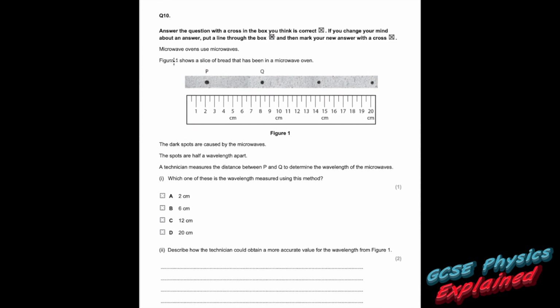Question 10. Microwave ovens use microwaves. Figure 1 shows a slice of bread that has been in a microwave oven. Right, it must be from the side. The dark spots are caused by the microwaves. The spots are half a wavelength apart. A technician measures the distance between P and Q to determine the wavelength of the microwaves. Which one of these is the wavelength measured using this method?